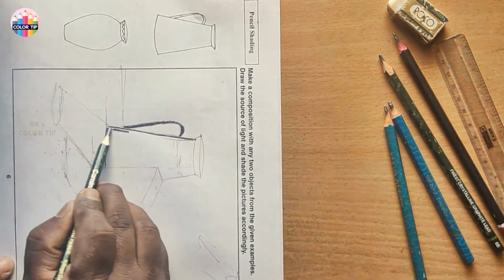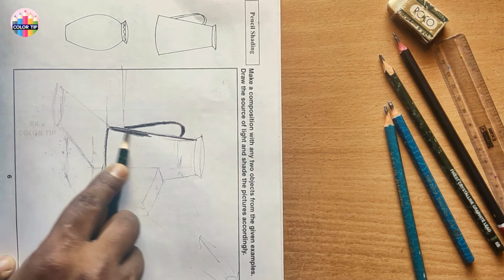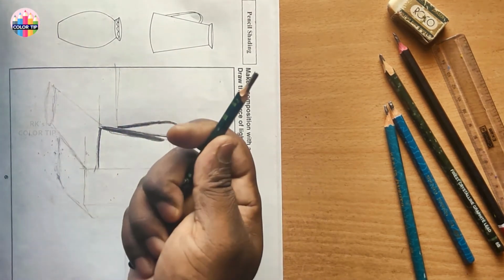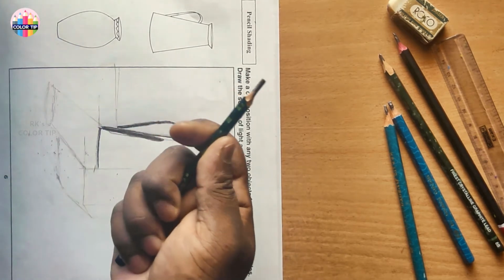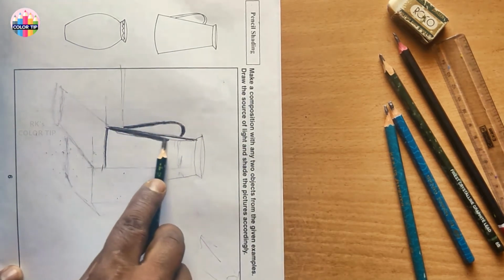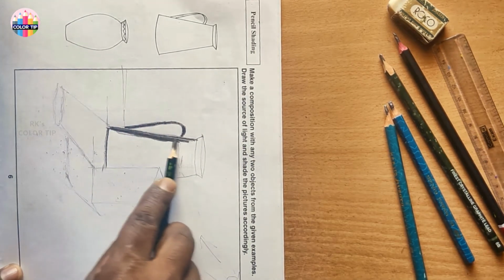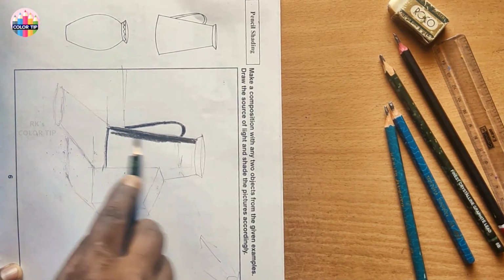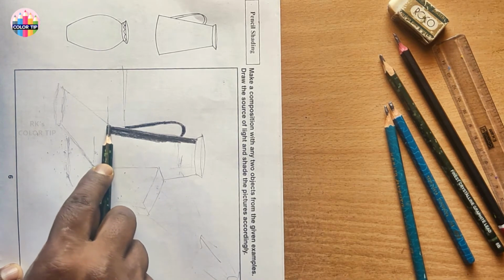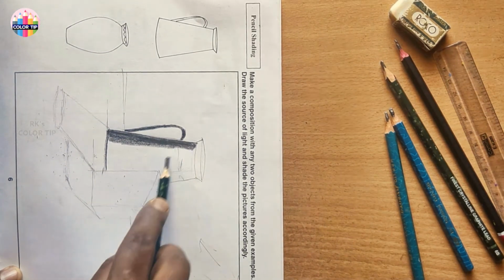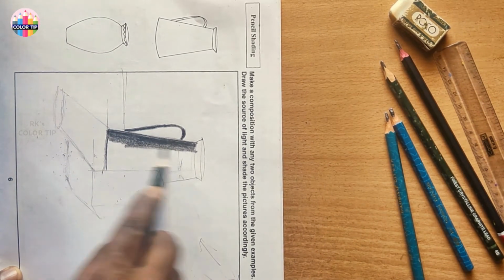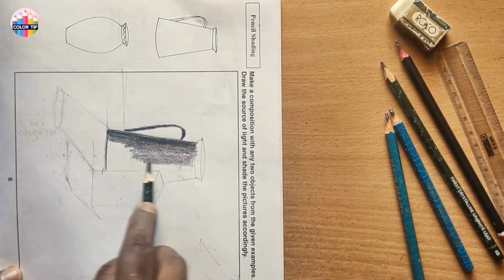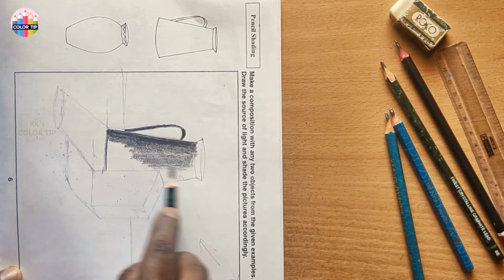Here it is dark. I'm using the undercomb method, holding the pencil like how you hold a knife. It's called the undercomb position. I'm shading here darkly, opposite side of the light source. So when I come this side, I'm making it light. I make it too light here.